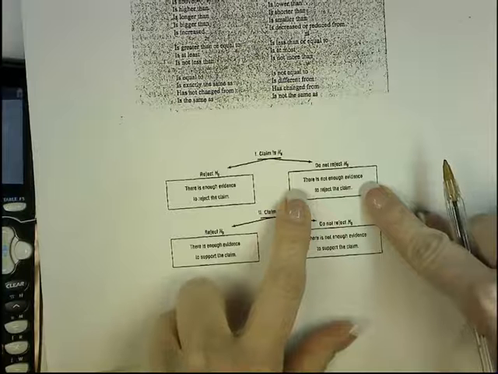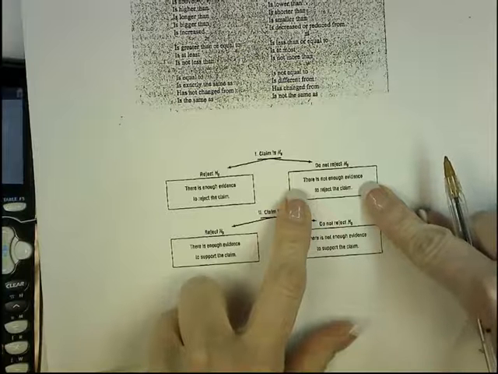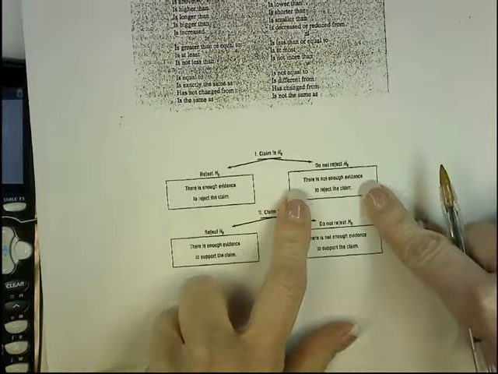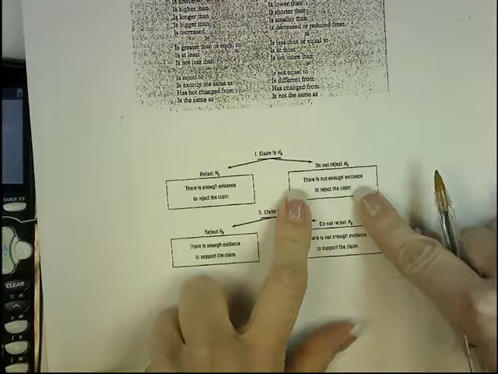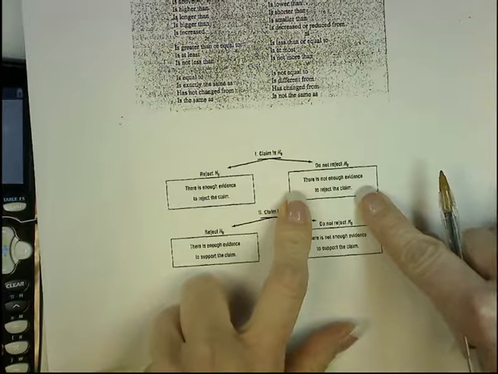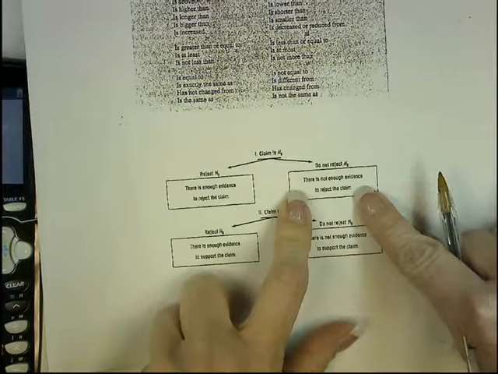There is not enough evidence to reject the claim that the mean number of hours worked by full-time faculty is exactly 12.1. There's not enough evidence to reject the claim that mu is equal to 12.1.